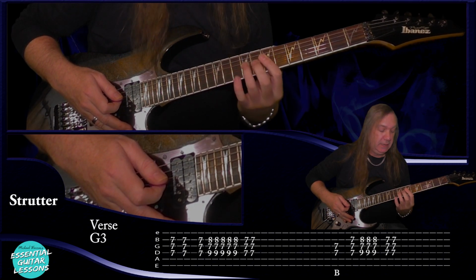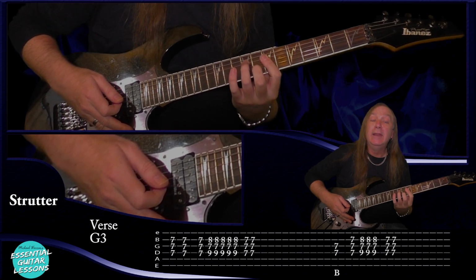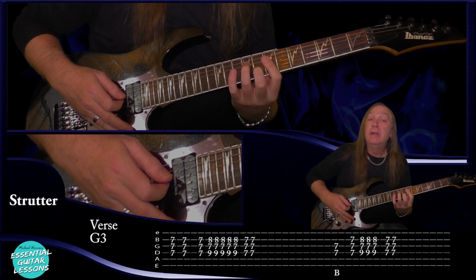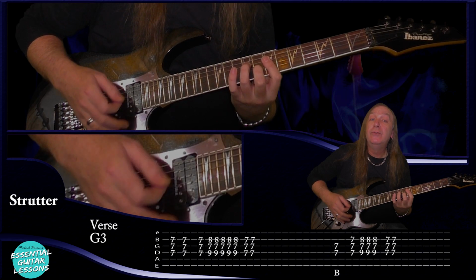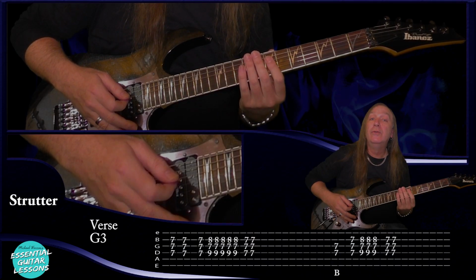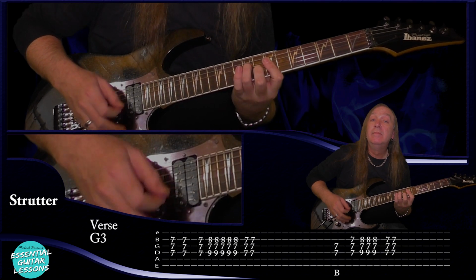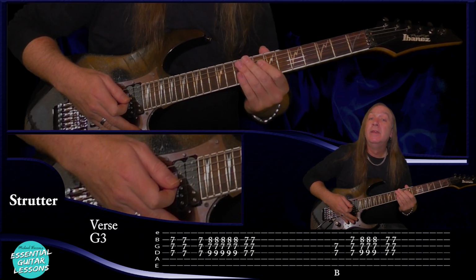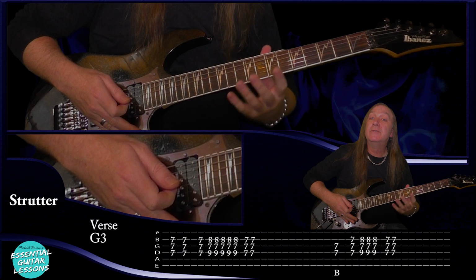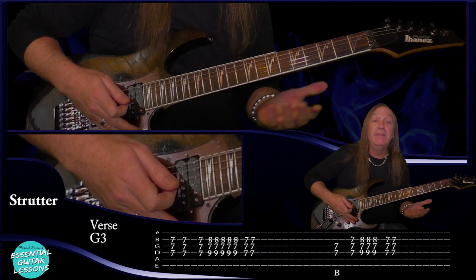9th fret on the D, 7th fret on the G and 8th fret on the B, and we're going to play that 5 times. So 1, 2, 3, 4, 5, and then back to the 7s 2 times. And you can put a stop in the middle there, so it's 1, 2, 3. And then we have another 4 bars to finish the first part off, and then again we have another 3 bars.